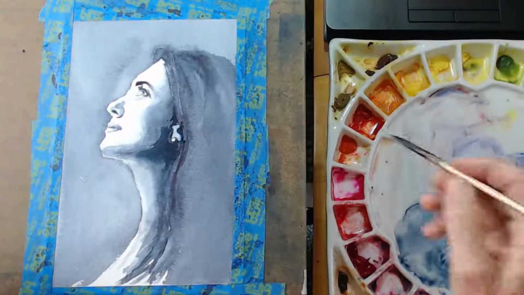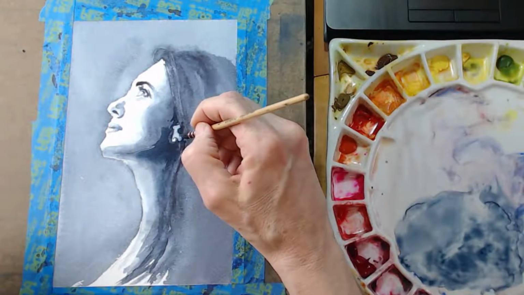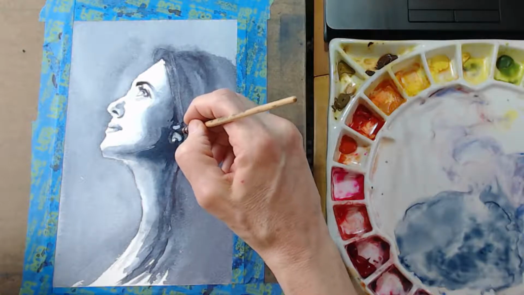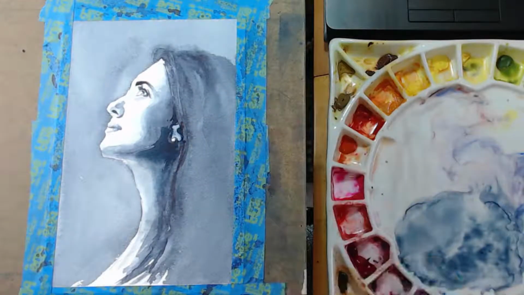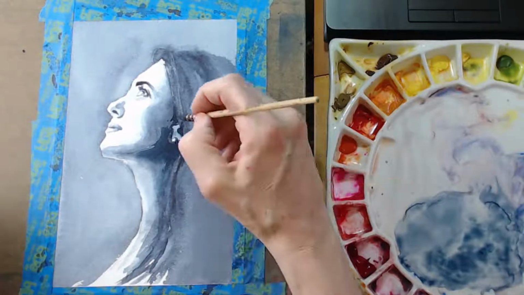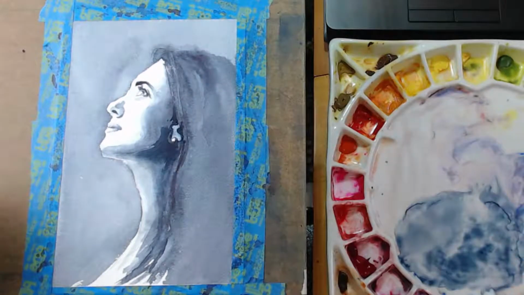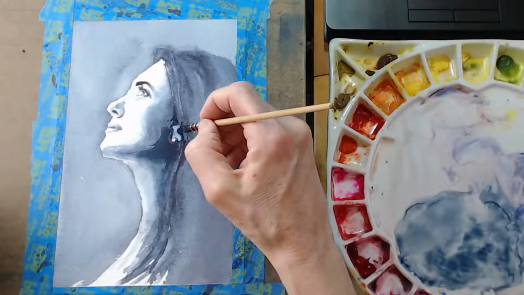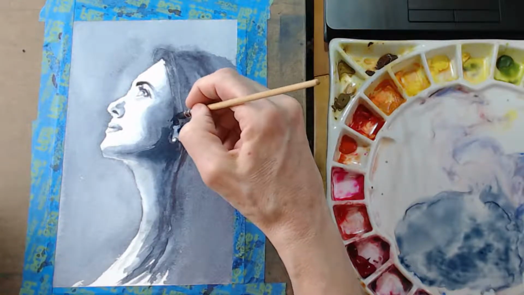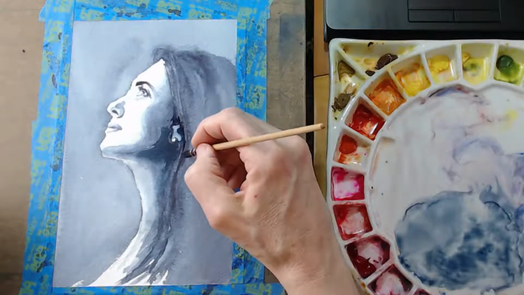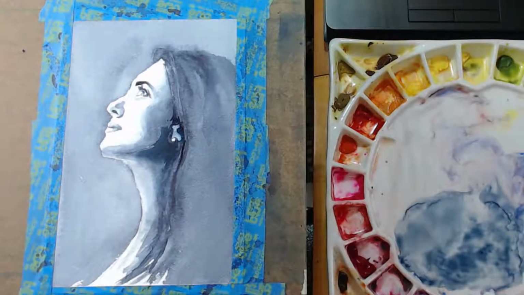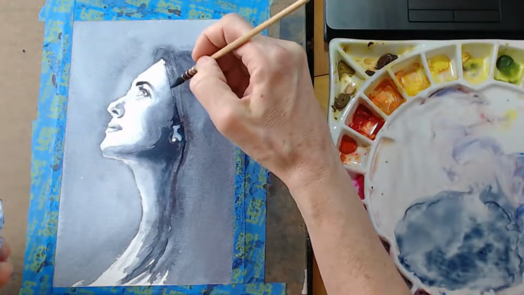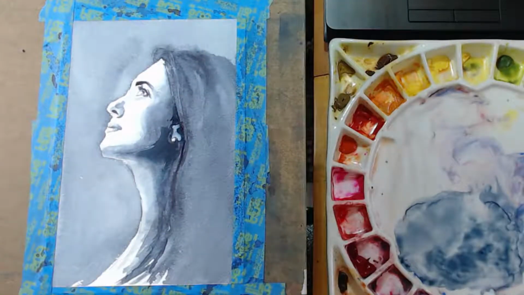Not going super dark, but relative to the front of the face, it should be a lot darker. So see what I did there, and that's important to see and go, oh wow, that's too light, and it's screaming, look at me, and we don't necessarily want to look there.